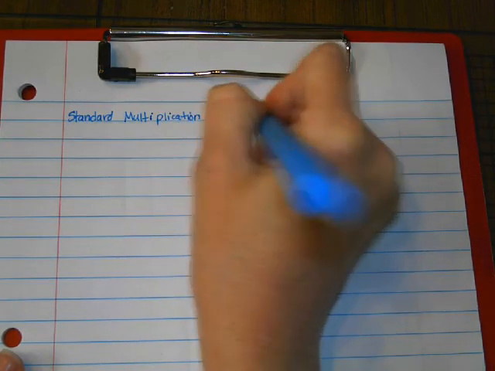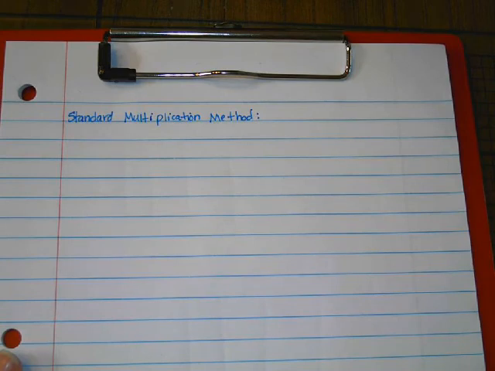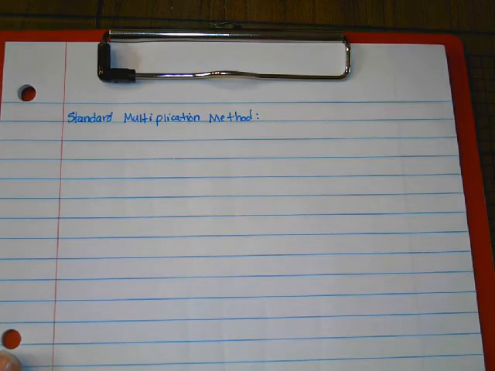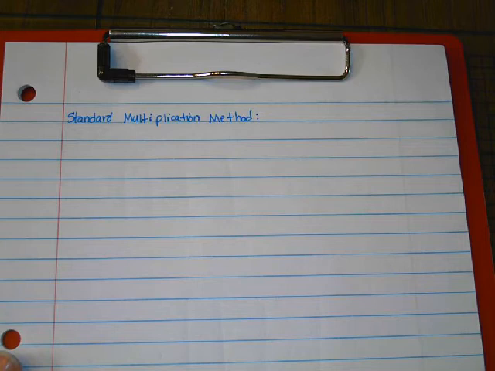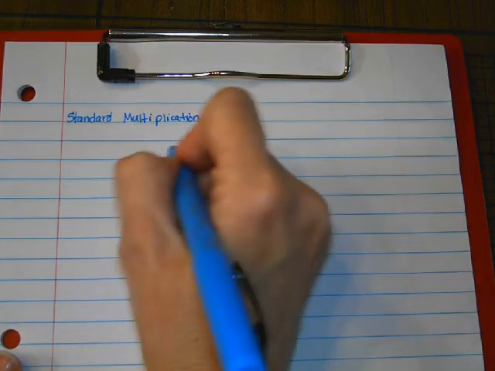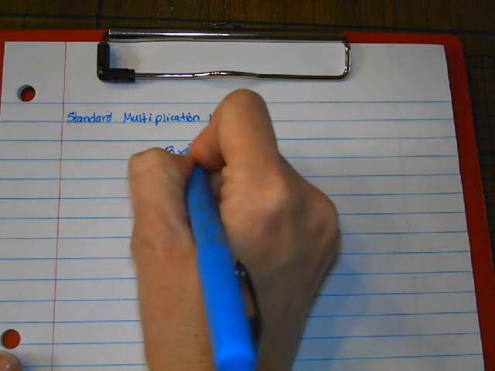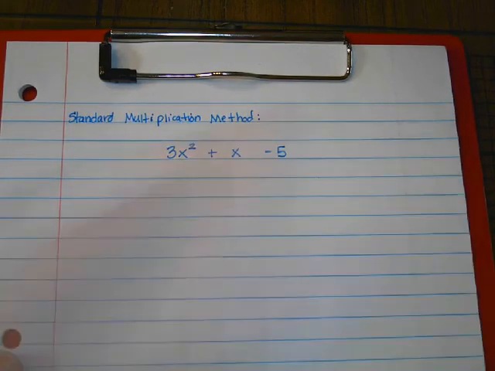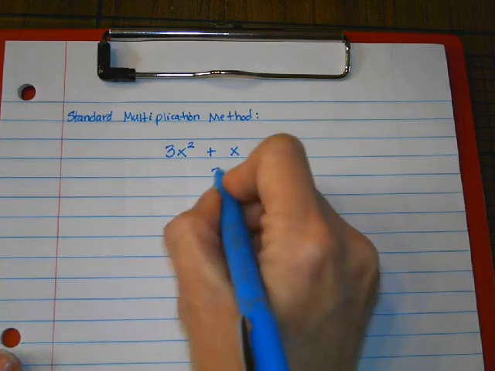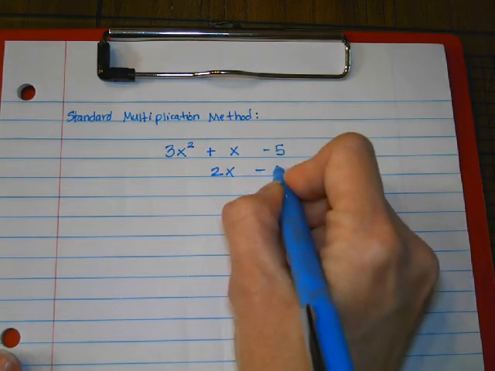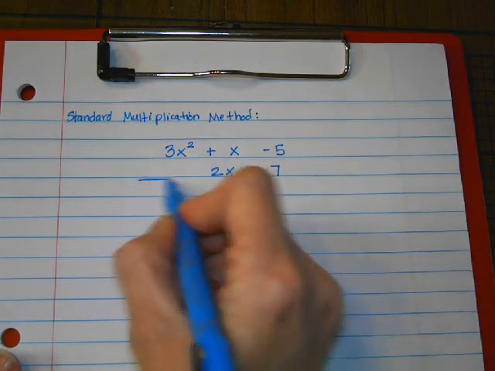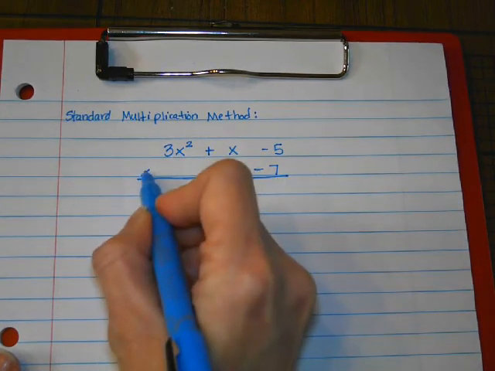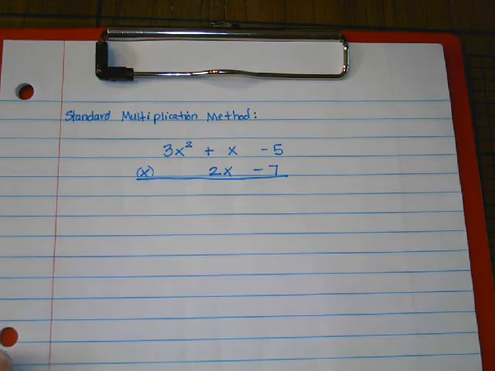It's like using back in the old school days, back when you learned how to multiply. So when you do this, you always put the larger polynomial on the top, and then the smaller polynomial on the bottom. So since a trinomial is bigger than a binomial, we'll put the trinomial on top. So 3x squared plus x minus 5 on the top, and we'll put the 2x minus 7 on the bottom. So remember the old school multiplication back in the day? Remember you had to multiply these little guys together.